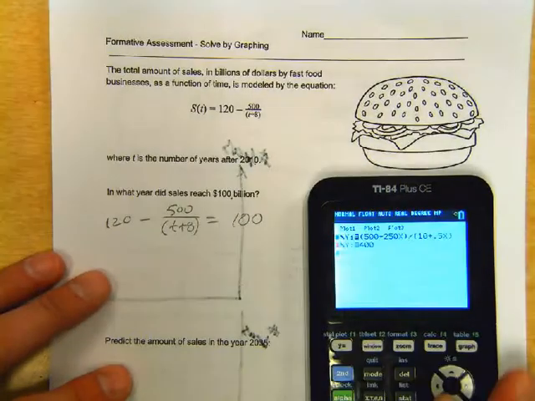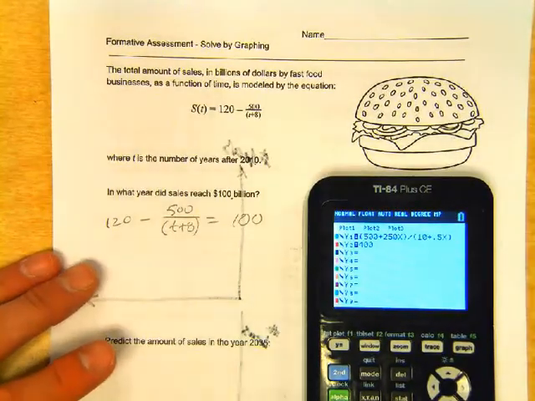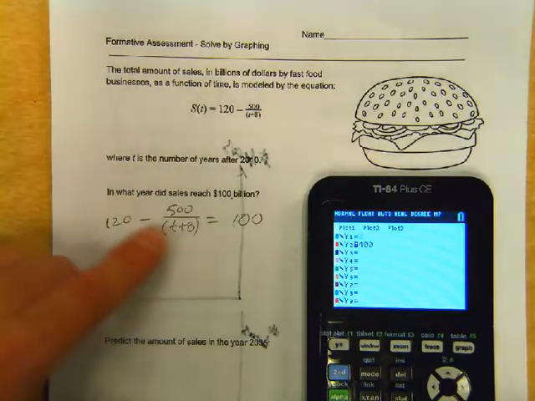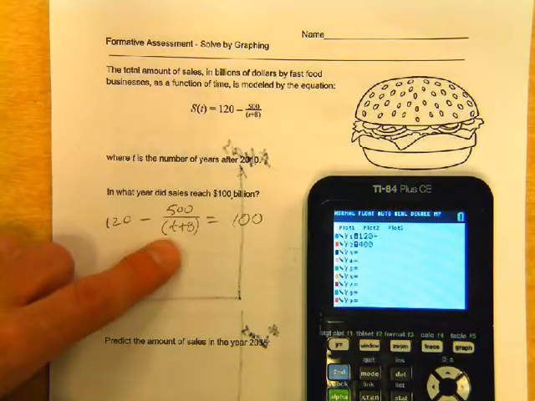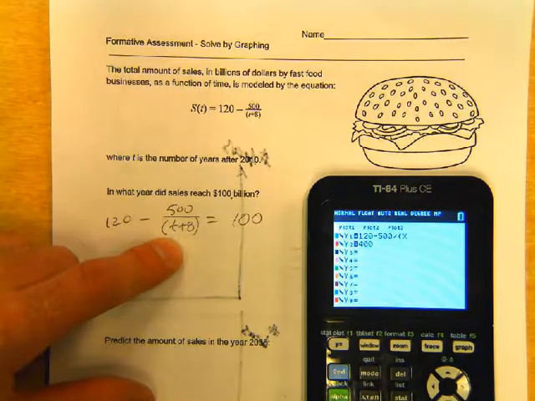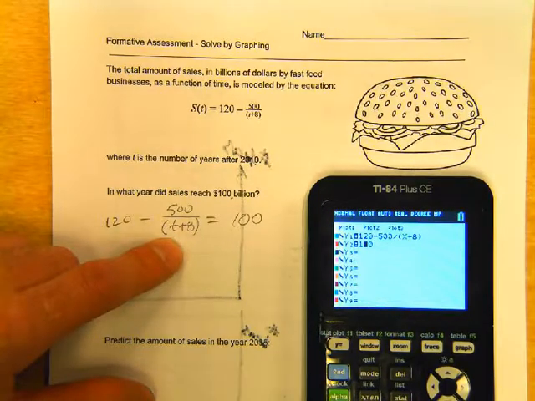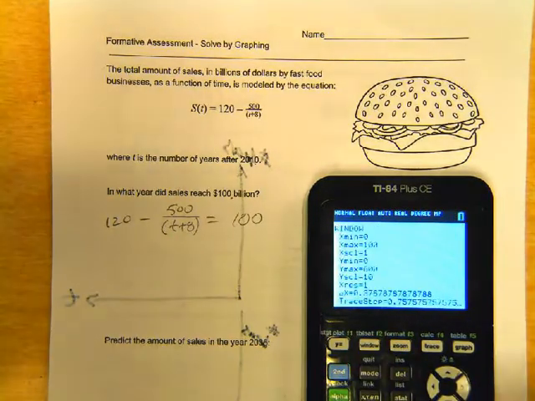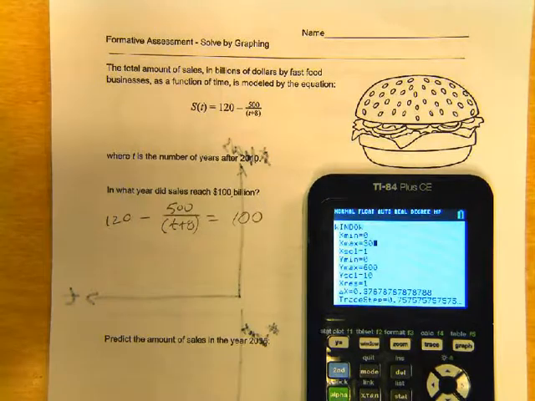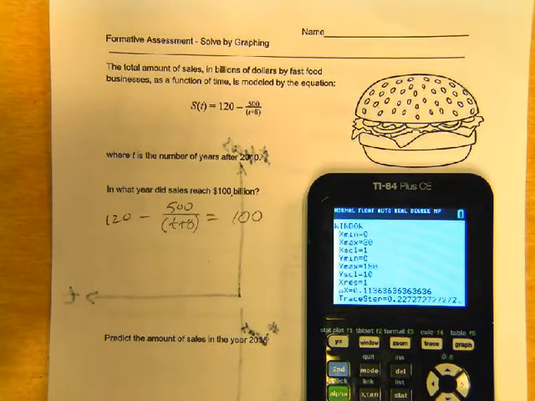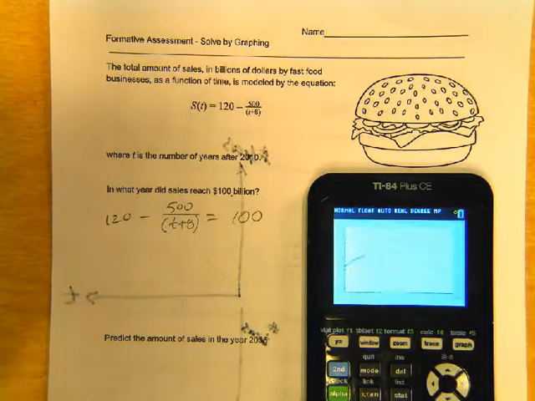So let's go to the calculator. 120 minus 500 divided by (T plus 8) and 100. Let's see, so I'm going to go back to 30 years and I'm going to go 150 in the Y direction and we'll see if we get it. Oh, there it is.